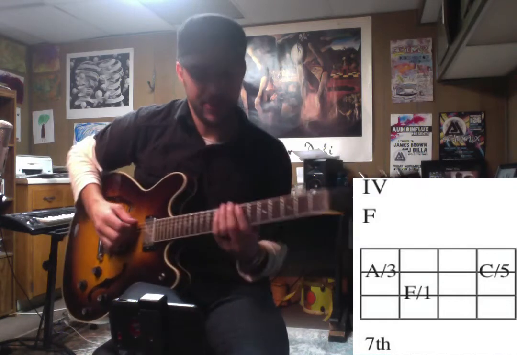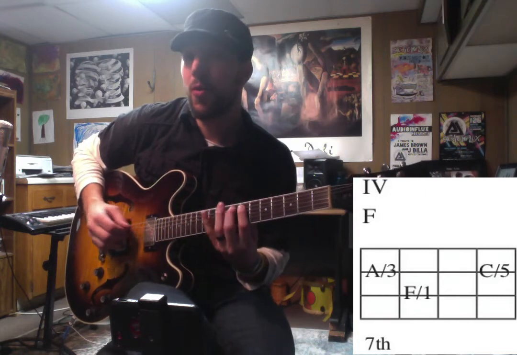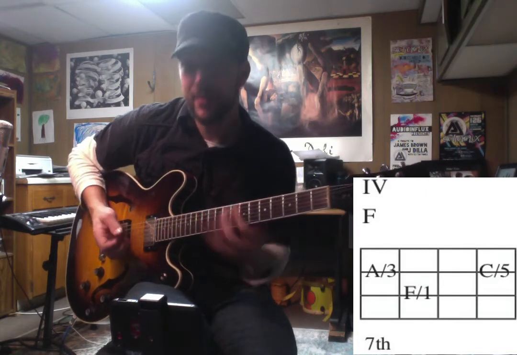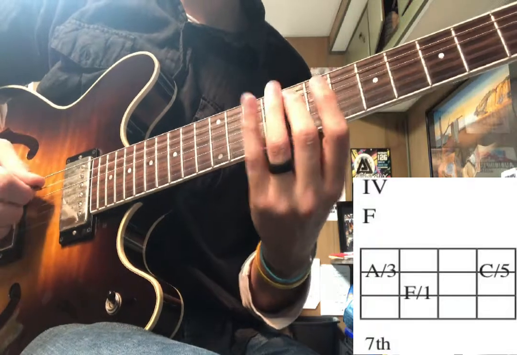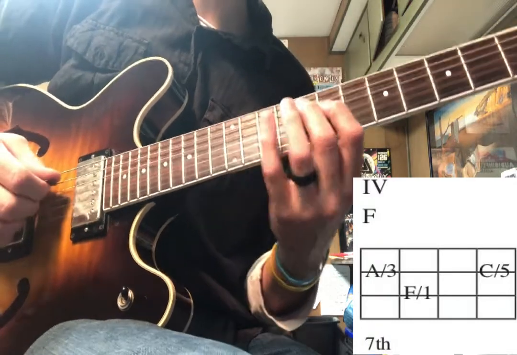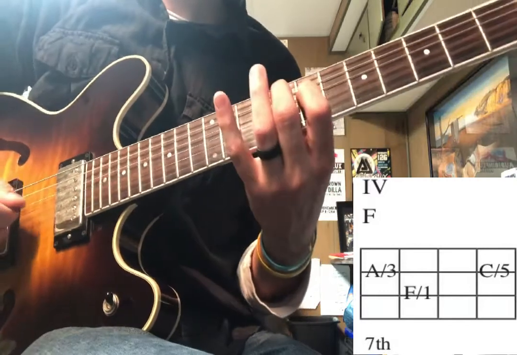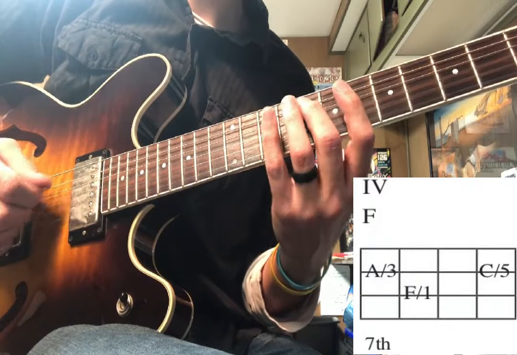So we know C, or I'll count the numbers, 1, 2, 3, 4, or C, D, E, F. So now if we think F, A, C, or 1, 3, 5. Now if we look at the distance from the root to the third, we can see that's 2 whole steps, which is a major third.